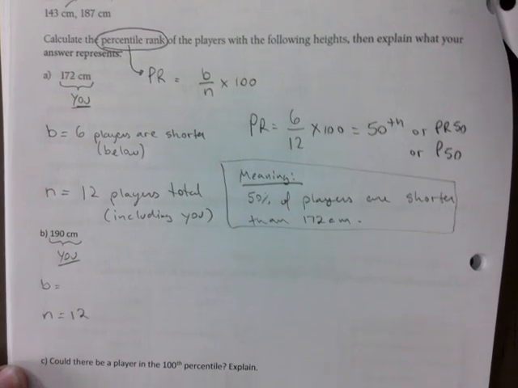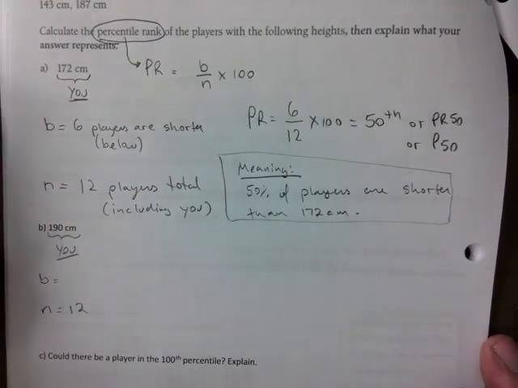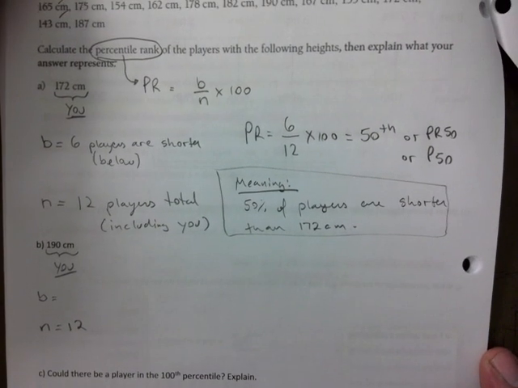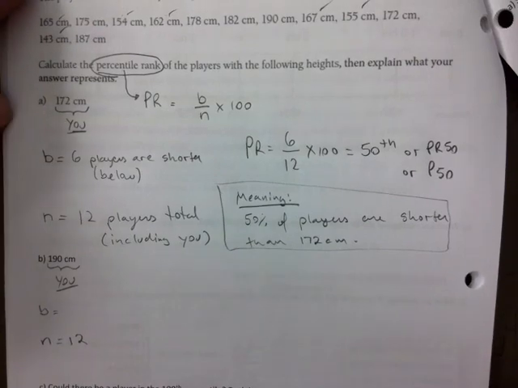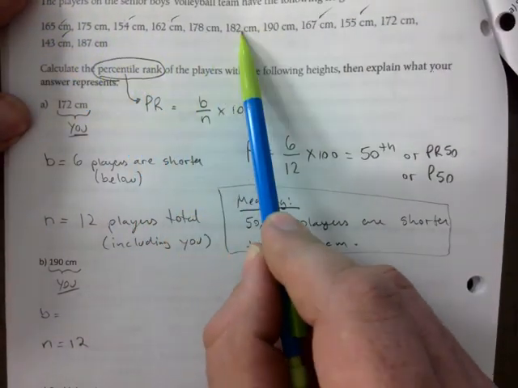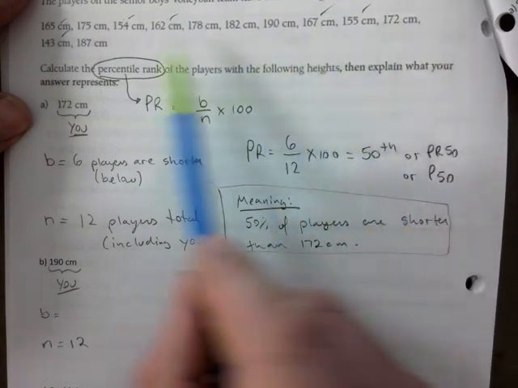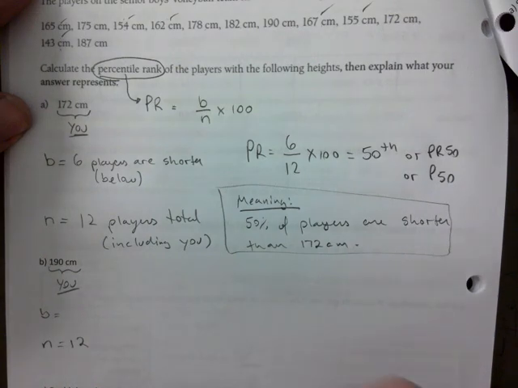That doesn't change because we're talking about the same set. We'll figure out how many are shorter than 190. Let's see here. 1, 2, 3, 4, 5, 6. Can't count 190, right? 7, 8, 9, 10, 11. So 11 are shorter.